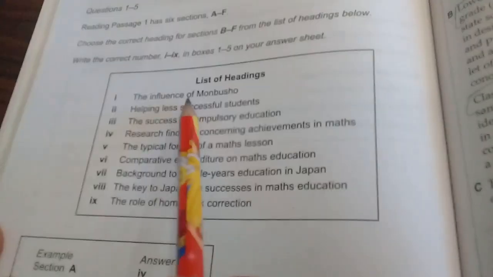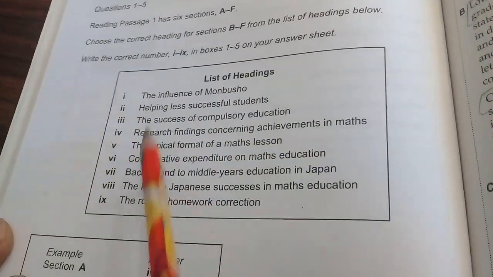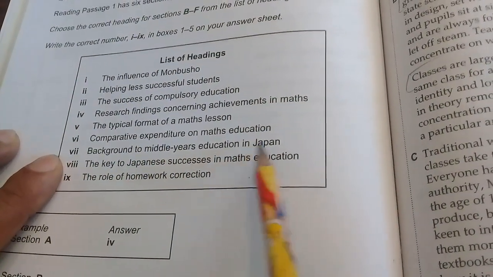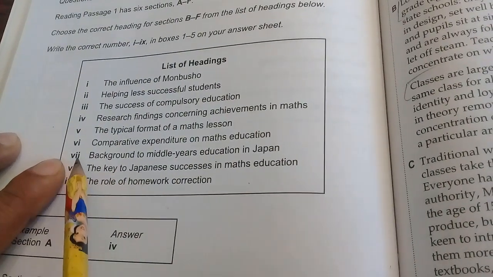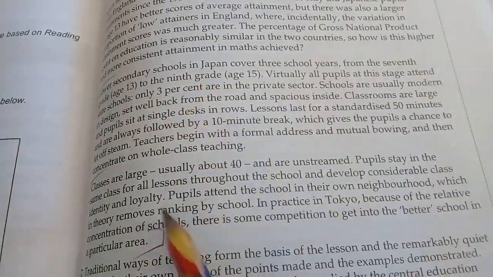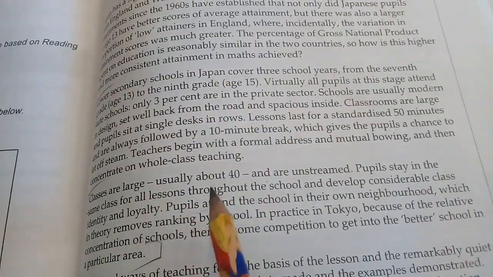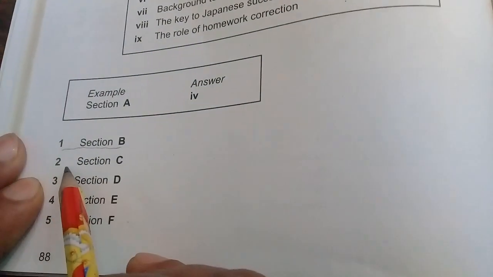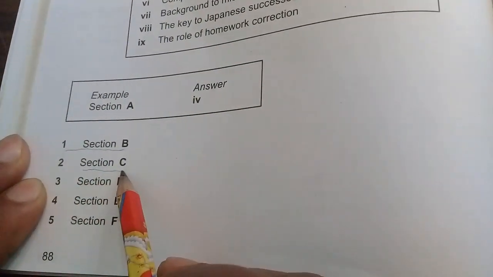So when we read this one, we can find here the influence of Monbusho and helping less successful students. You can read this one, and per that paragraph we can find number 7, background to middle years education in Japan. Number 7 is the correct answer. Why? Because here you can find detailed information about secondary schools in Japan and what coverage they have got. Okay? And for question number 2, you have to read section C.